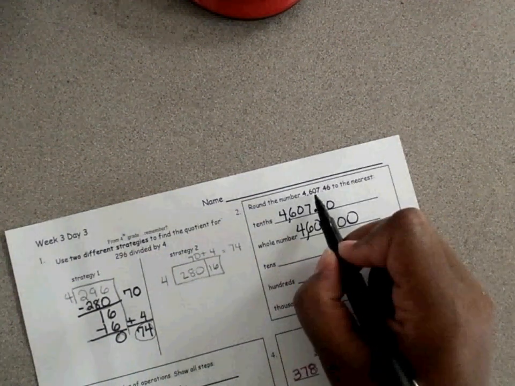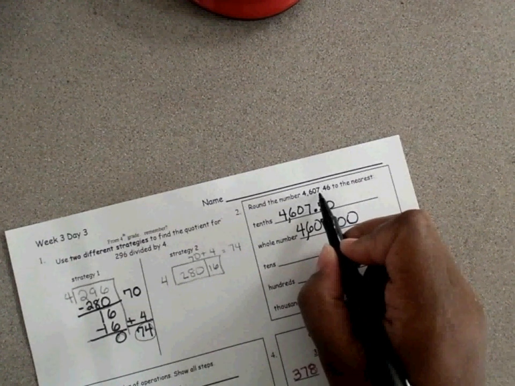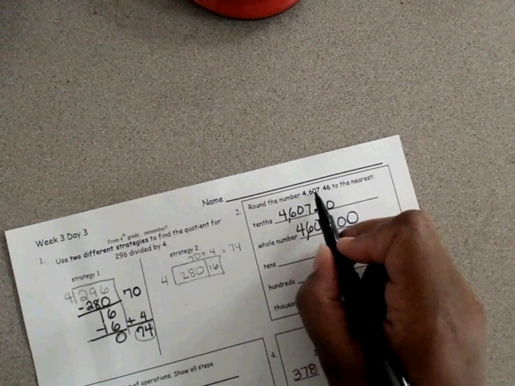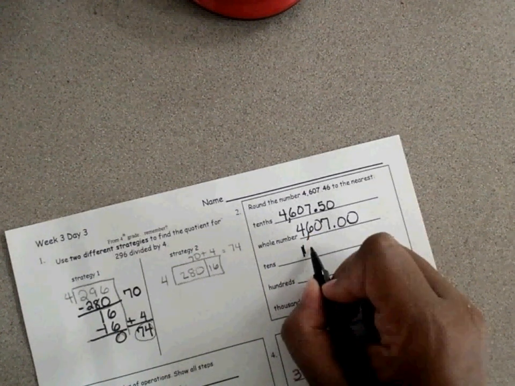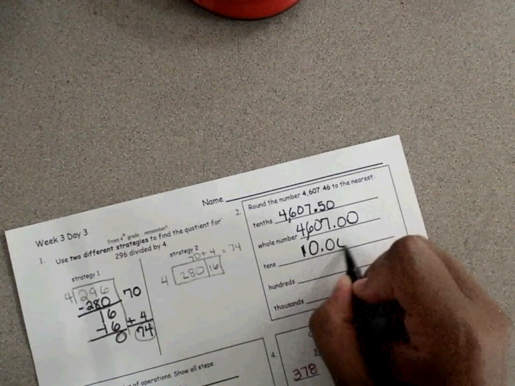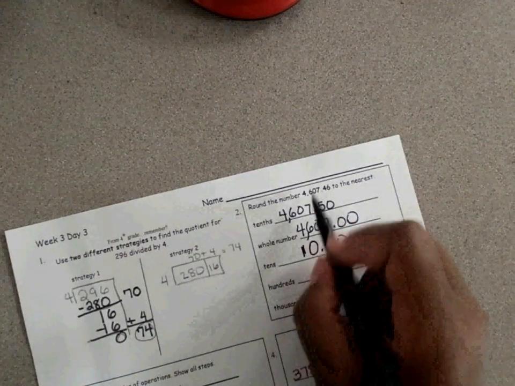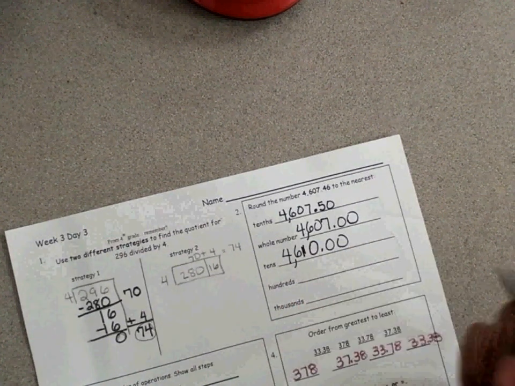All right, tens place. Here's a 0. Right? So I look to the right, and it's a 7. 7 tells me to round up, so now that 0 turns to a 1. My 7 turns to a 0 because I used it to round. Everything behind it is going to turn to 0. And now my 6 stays the same, and my 4.